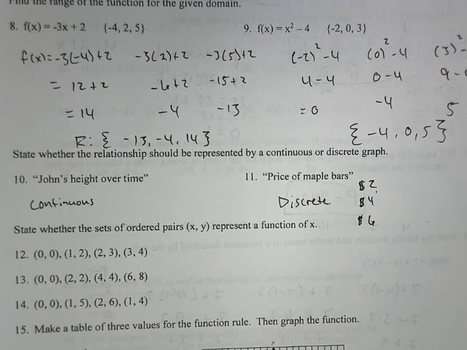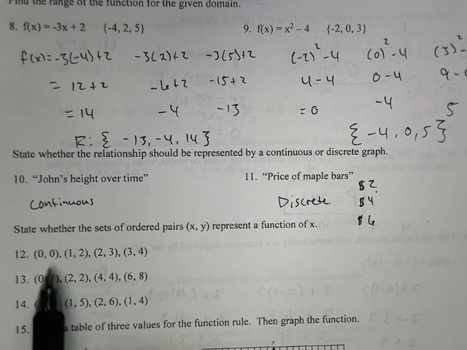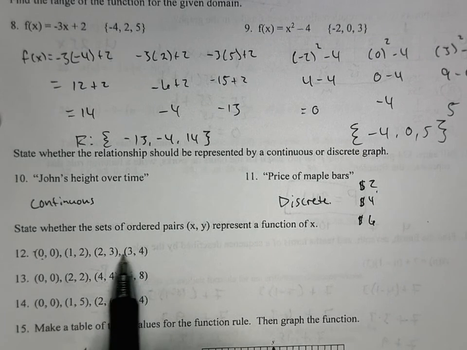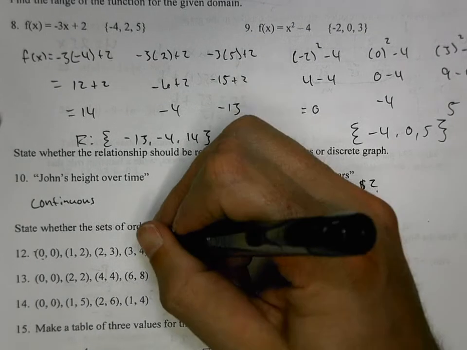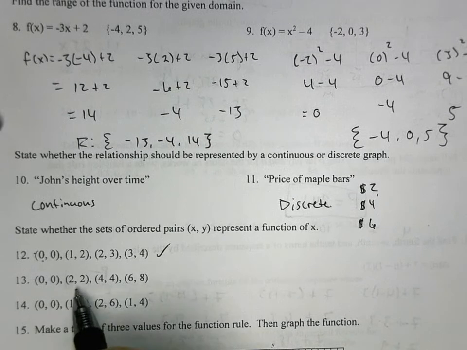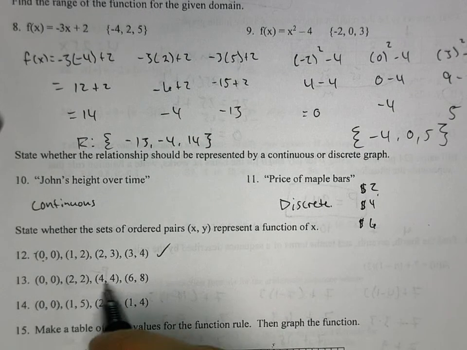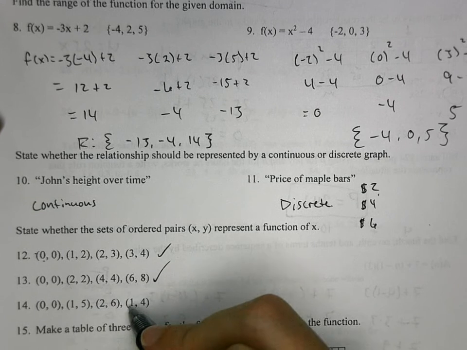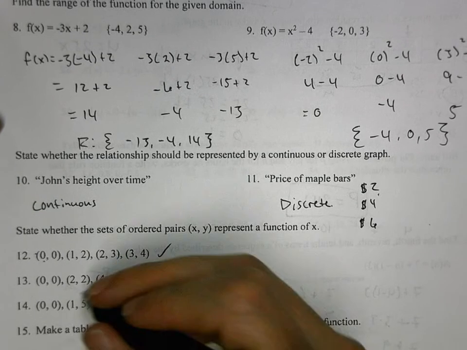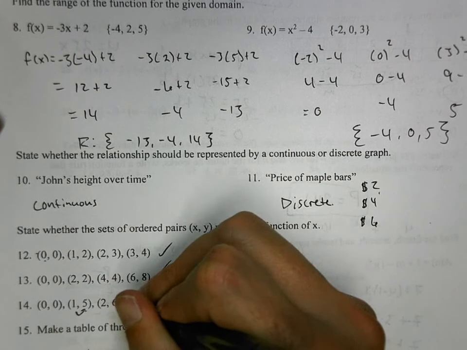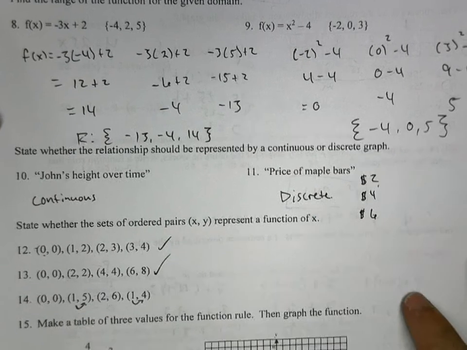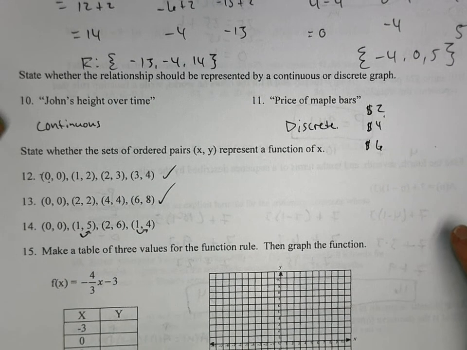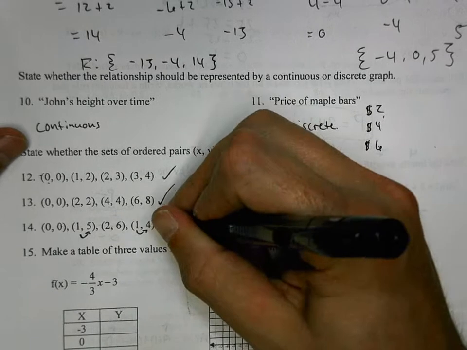Okay, state whether they represent a function. So look at the x values. We have 0, 1, 2, and 3. Since the x values do not repeat, this is a function. 0, 2, 4, 6, the x values don't repeat, function. 0, 1, 2, 1, the x values repeat. This says 1 goes to 5, but this says 1 goes to 4. 1 cannot go to 2 separate places. You can't be in 2 places at once, so therefore, this is not a function.